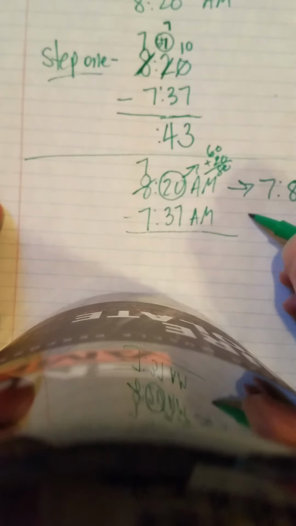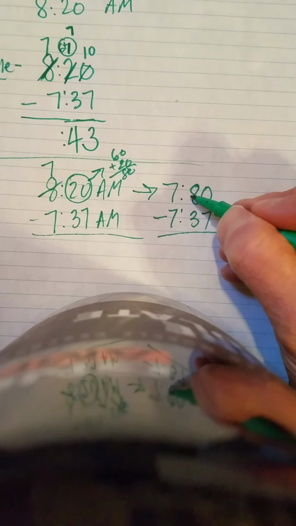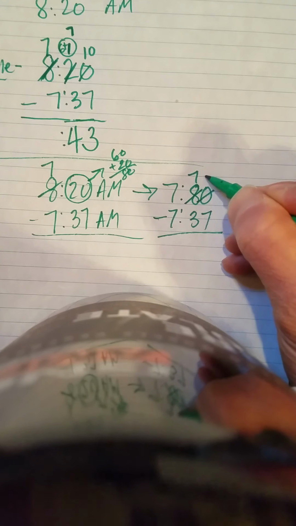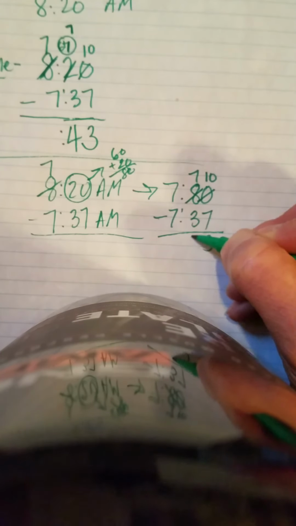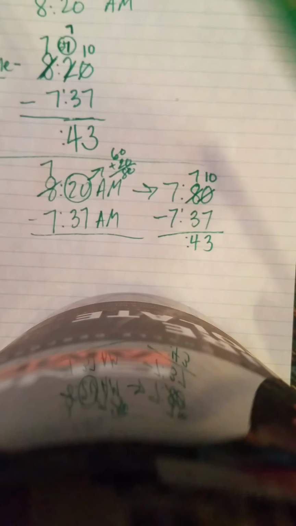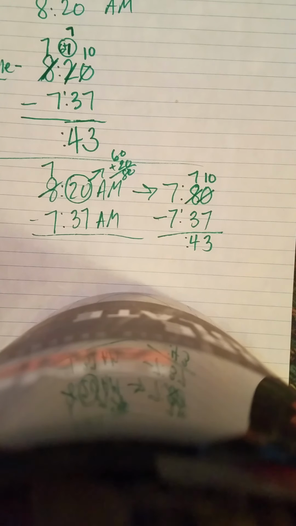It's the same thing. And now, lo and behold, we have the same thing going on over here. Okay, so now we just solve. Look at how easy it becomes. And we get the same answer, 43 minutes. So these are different strategies that you can use.